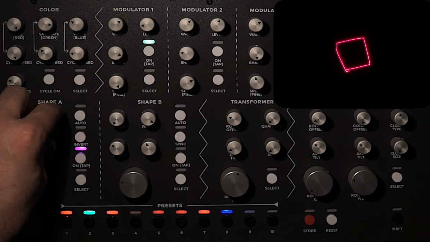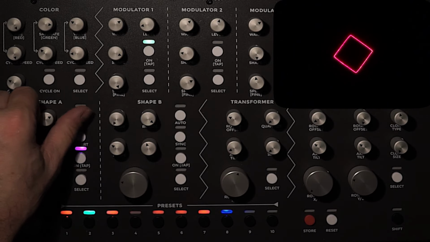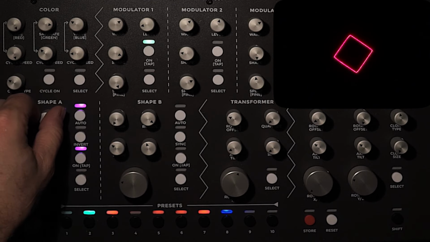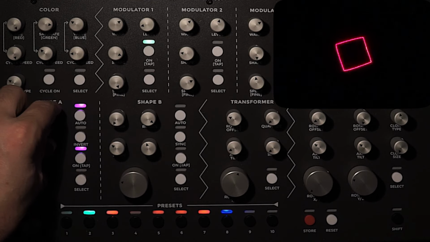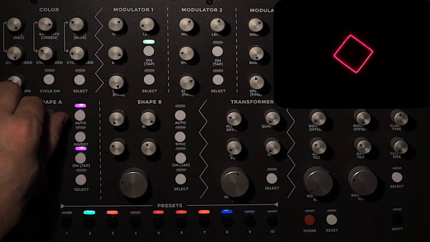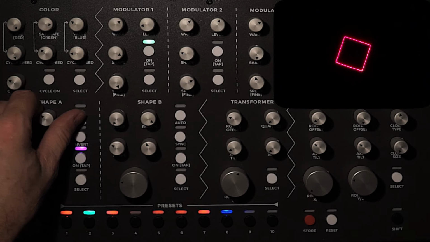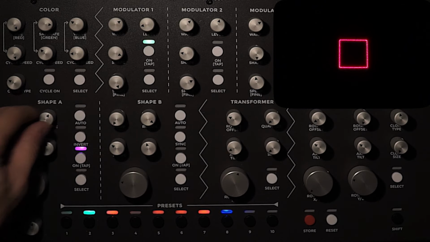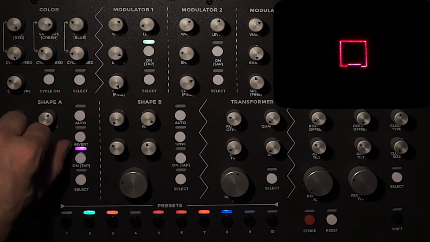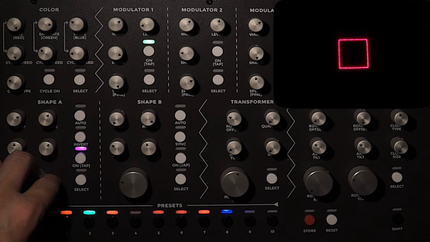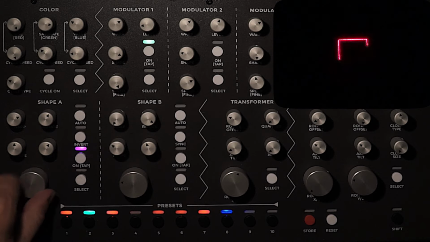We've got a manual rotation control, which also has an oscillator built in. So we can add velocity in one direction or velocity in a different direction, which is super handy. We have a size control, and we have a draw speed control.